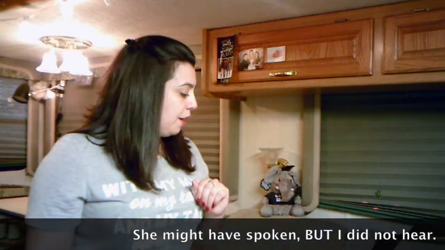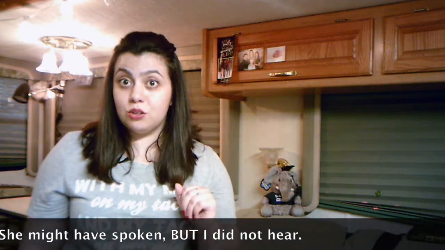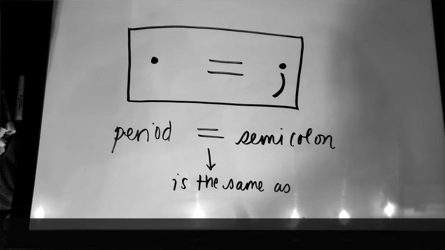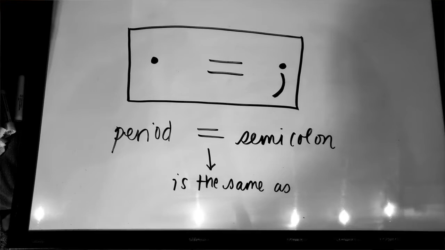She might have spoken, but I did not hear, right? Okay. Another way to fix it is we can introduce a period, right? Or we can do a semicolon. Now, the period and the semicolon kind of are the same. Why use the semicolon instead? Because, like I said before, using periods all the time will just make everything very choppy, right? Semicolons give us a little bit more access.